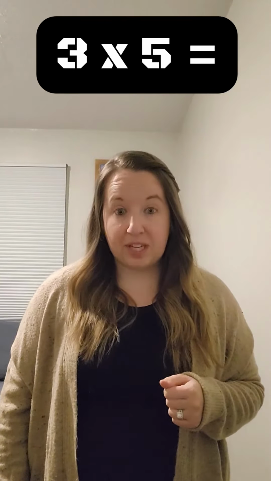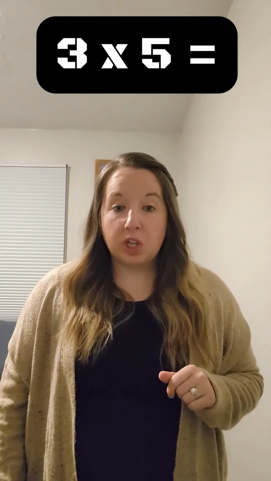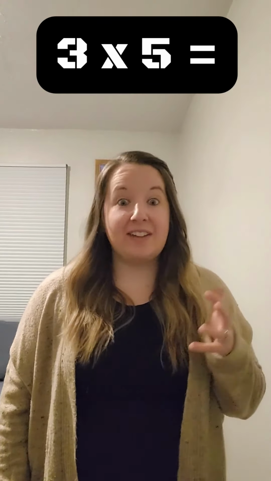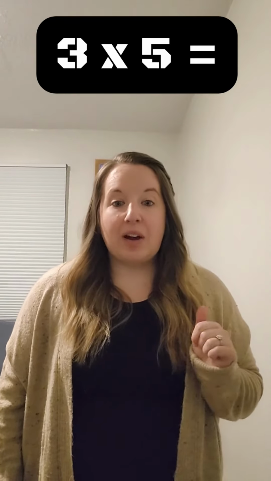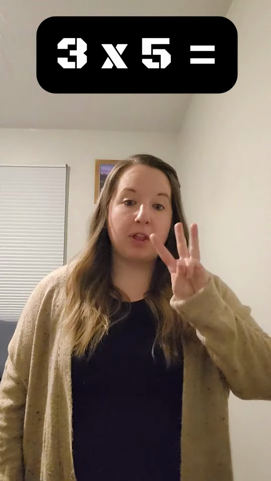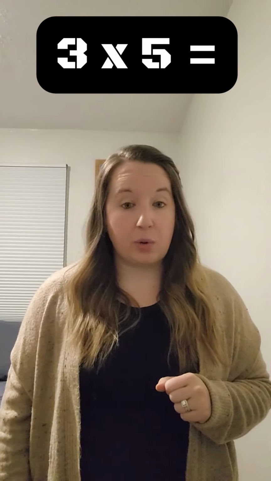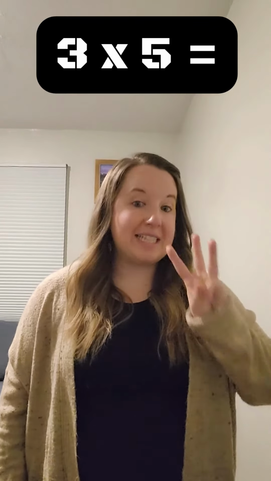So to use this to help us solve multiplication equations, we're going to look at 3 times 5. The second number in this equation is 5, which means we're going to skip count up by 5s, like 5, 10, 15, 20, 25. Okay? Now, we know that we need to go up 3 times. We need to skip count 3 times because that's what the first number in the equation is. So we're going to skip count by 5s 3 times.